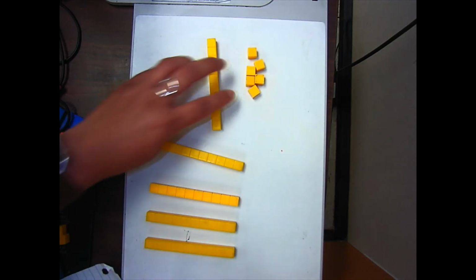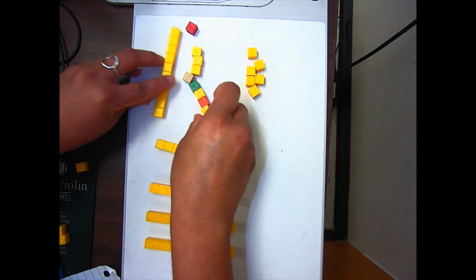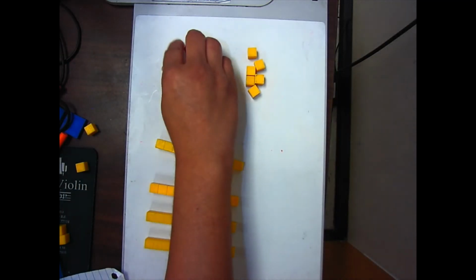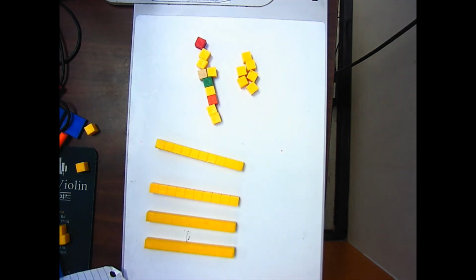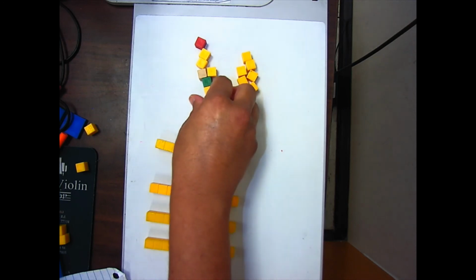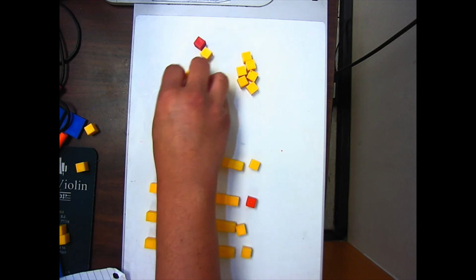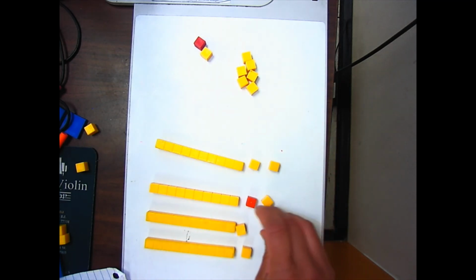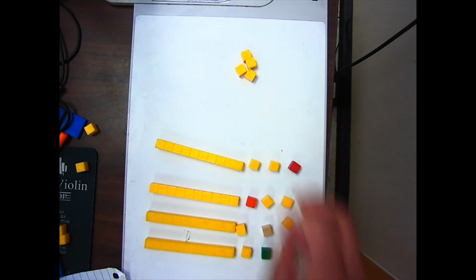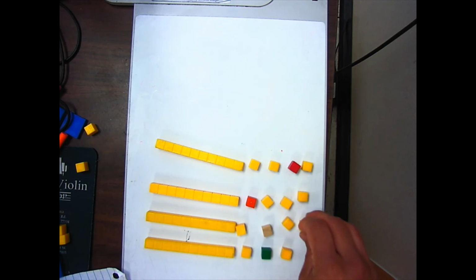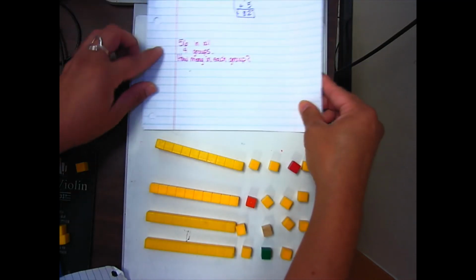So I'm going to have to trade one ten for ones. I have to remember to remove this one. So here's my 10. 10 plus 6 that I had is 16. Now I'm going to divide these into 4 groups. 1, 2, 3, 4. 1, 2, 3, 4. And 4 more. And we had nothing left over. We were able to separate everything equally.